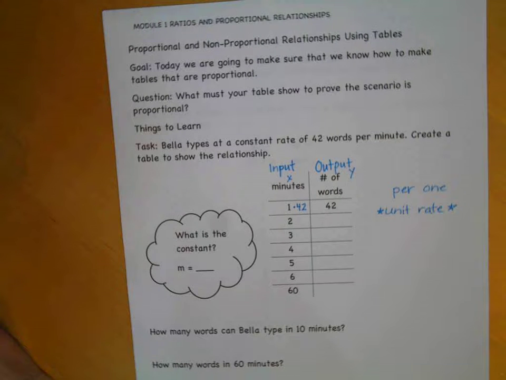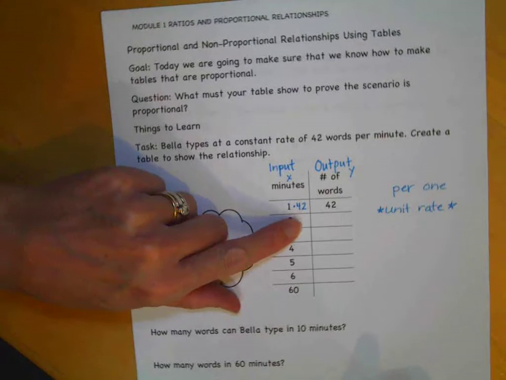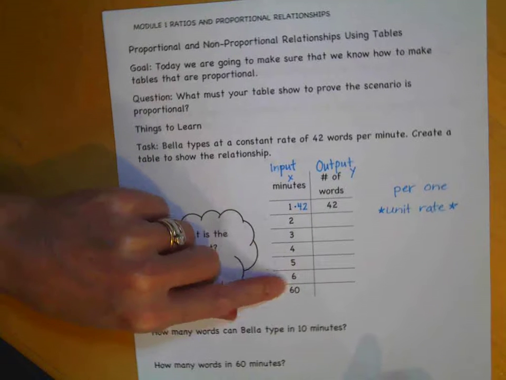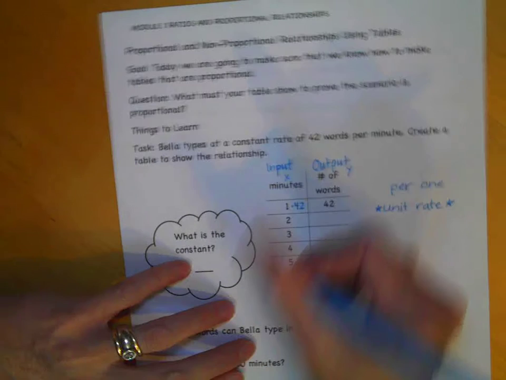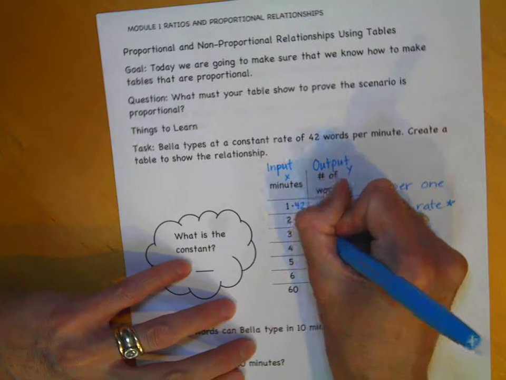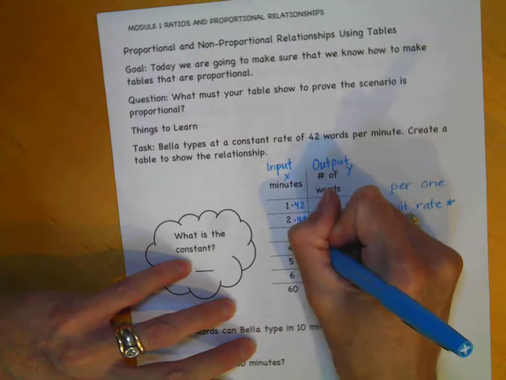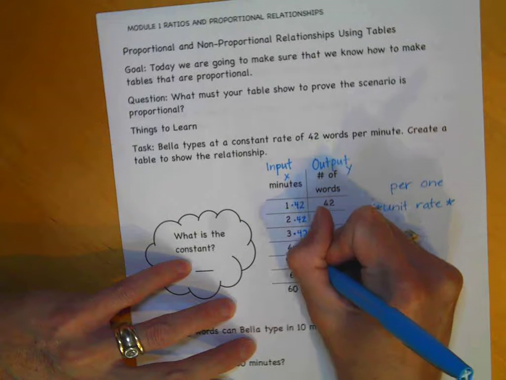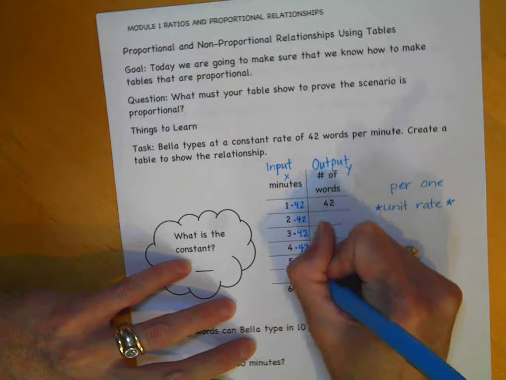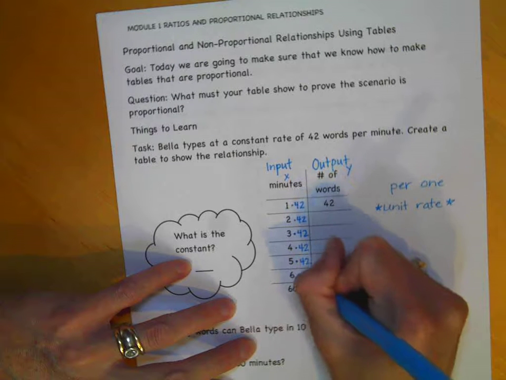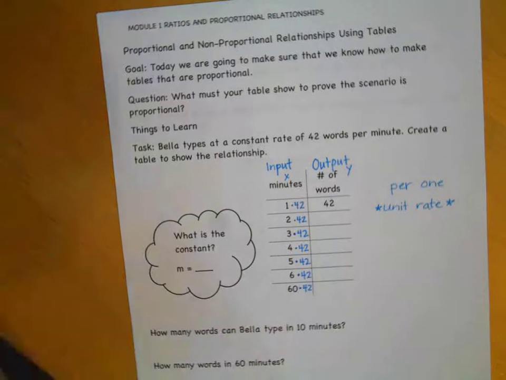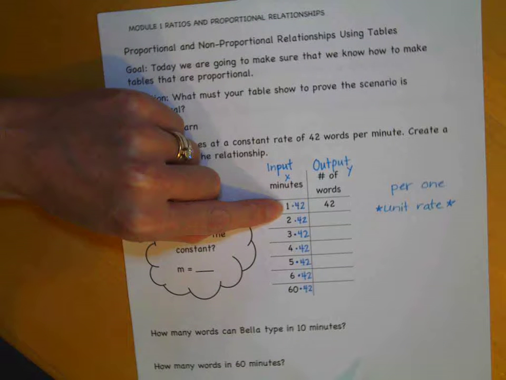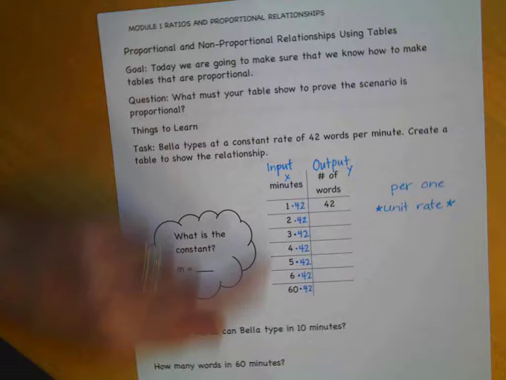And if you remember from the last lesson, in order for it to be proportional, every single input value has to be multiplied by the same thing. So since we multiplied 1 by 42, then we're going to multiply 2 by 42, 3 by 42, 4 by 42, 5 by 42, 6 by 42, and 60 by 42. We have to take each value in the table and multiply it by the same number that 1 was multiplied by. All right, so that means we have to do some math.